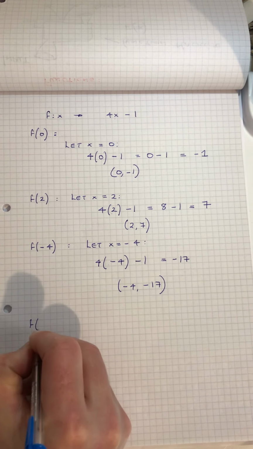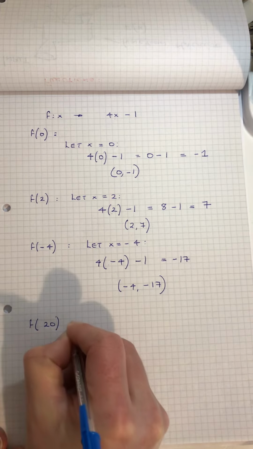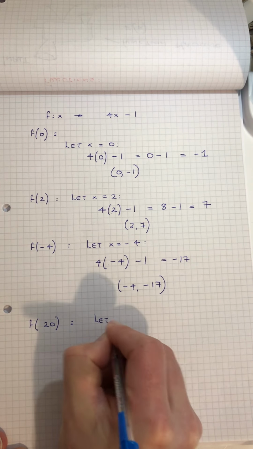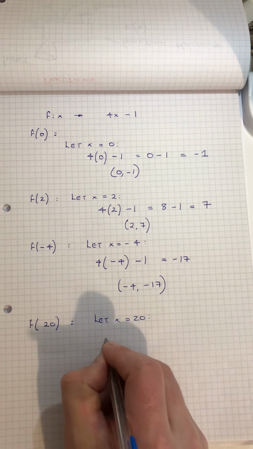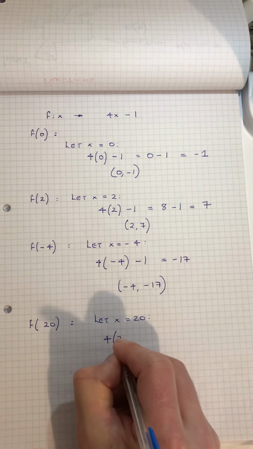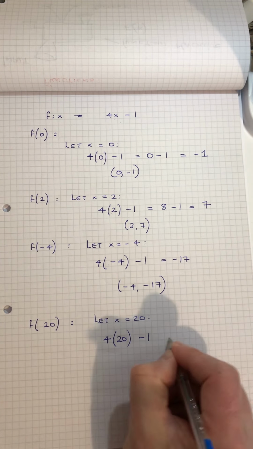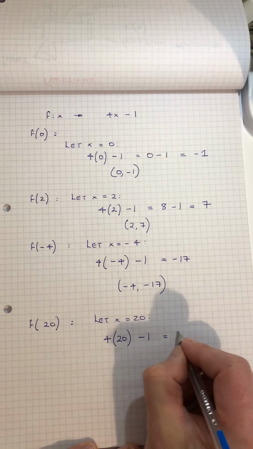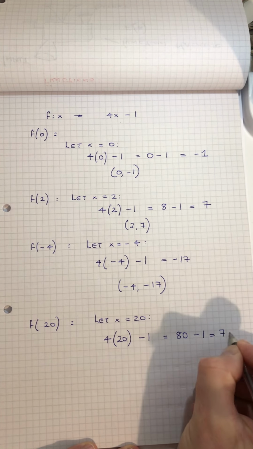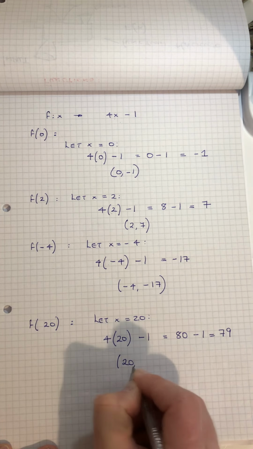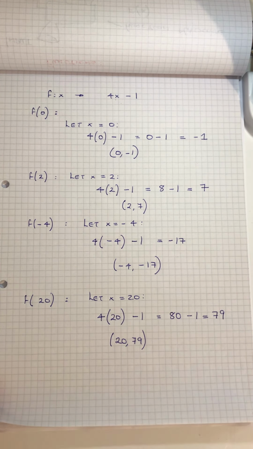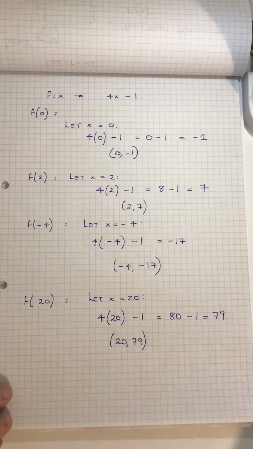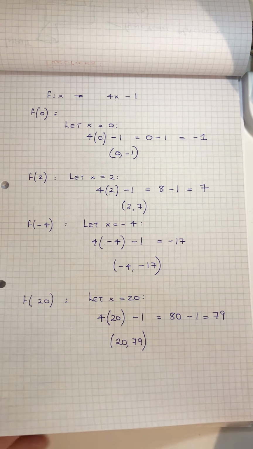If f of 20, you'd let x equal to 20. So in this case, if I put 20 into the function, so 4, my function is times 20, take away 1, 4 times 20 is 80, take away 1 is 79. So when you put in 20, you get out 79. Okay, so that's an example of a function. That's example number 2. Okay, and finally, example number 3.